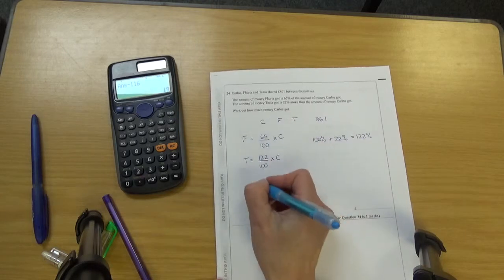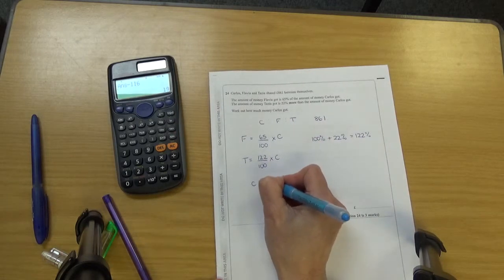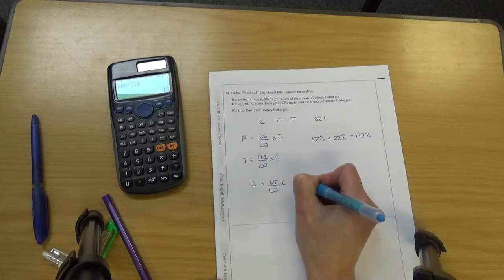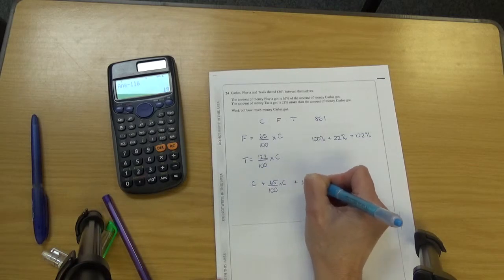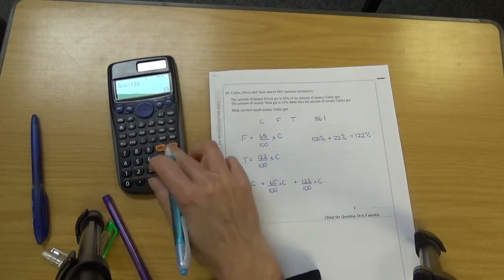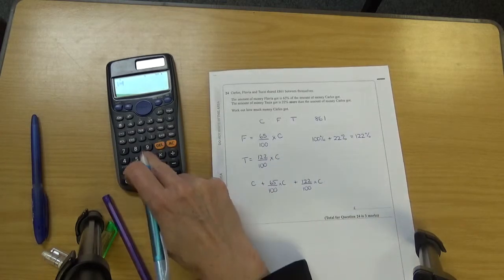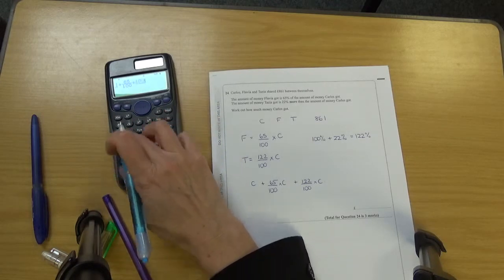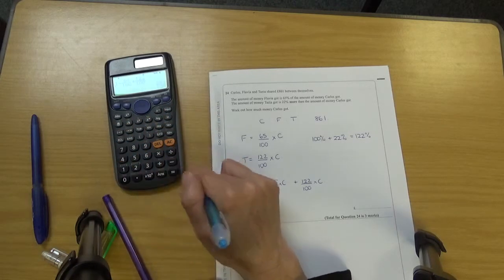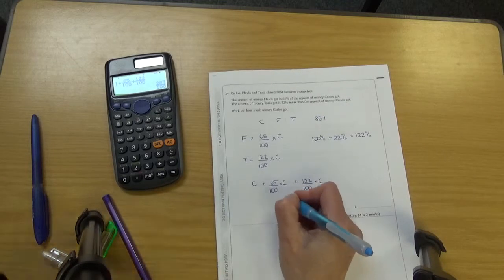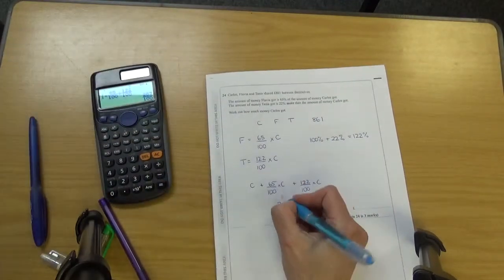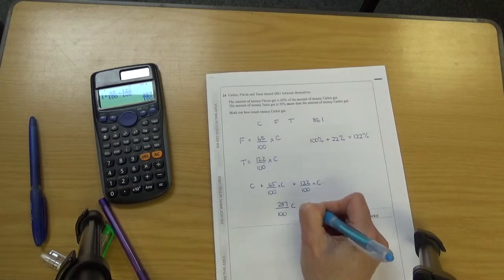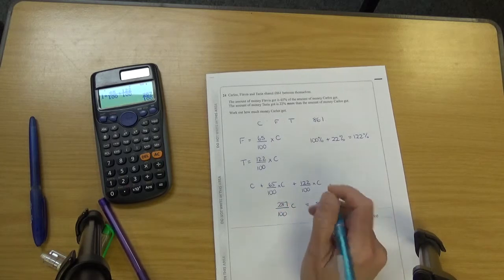So if we add them all together, we've got Carlos's amount, 65% of Carlos, and 122% of Carlos. What's that all together? So I've got 1 whole Carlos plus 65 over 100 plus 122 over 100. So I've got 7 over 100 lots of Carloses is 861.